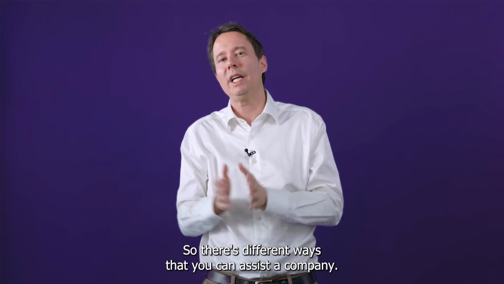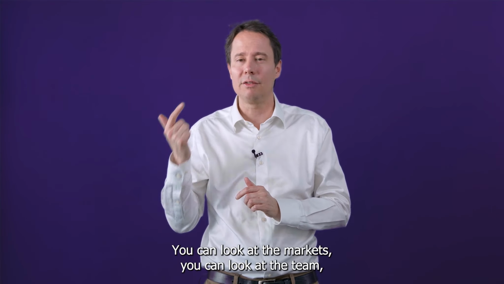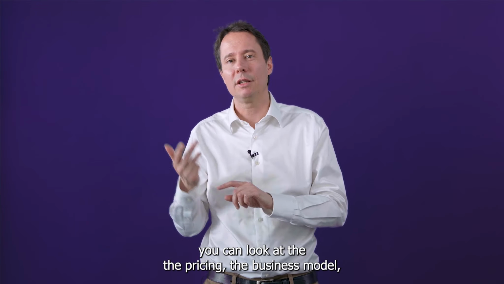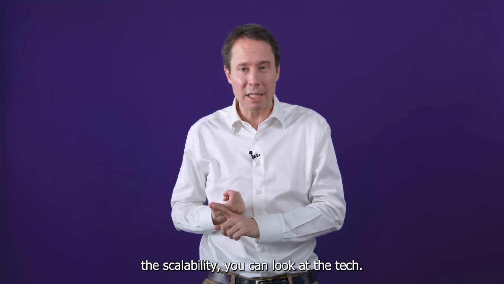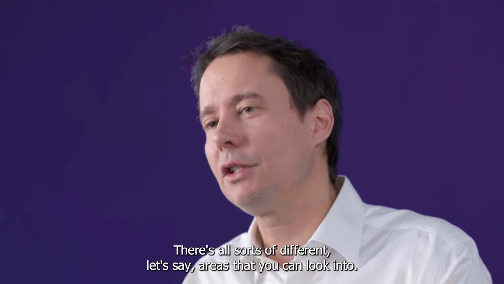So there are different ways that you can assess the company. You can look at the market, you can look at the team, you can look at the pricing, the business model, the scalability, you can look at the tech. There are all sorts of different areas that you can look into.